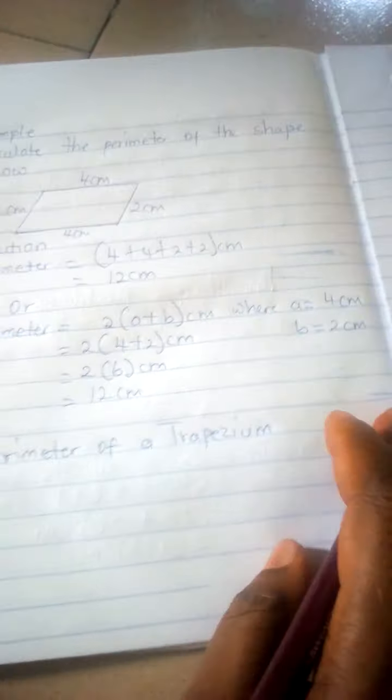A trapezium is a four-sided shape having two of its sides parallel to each other.